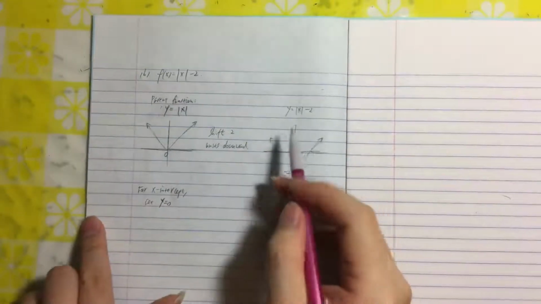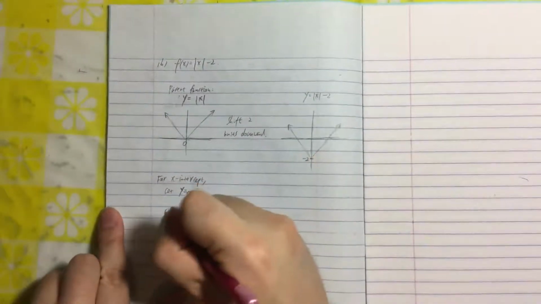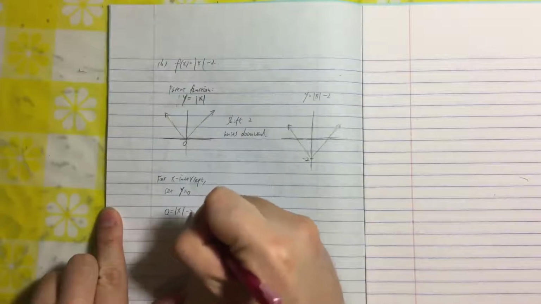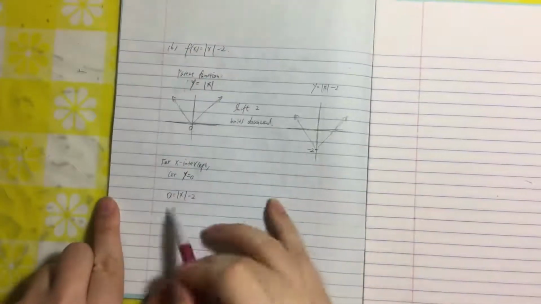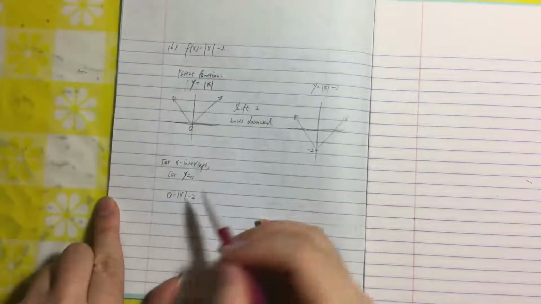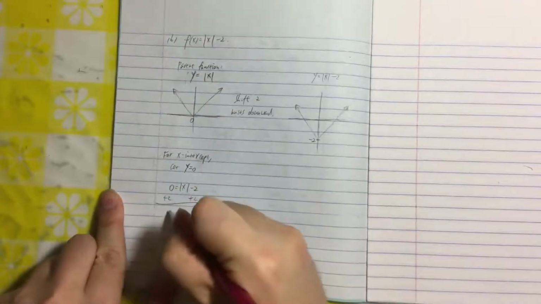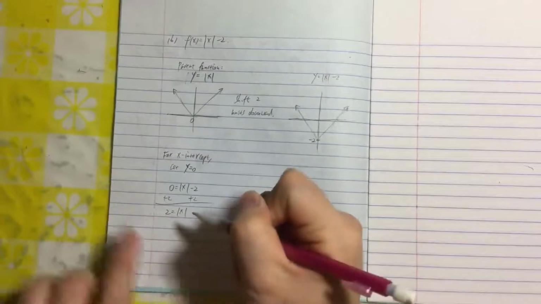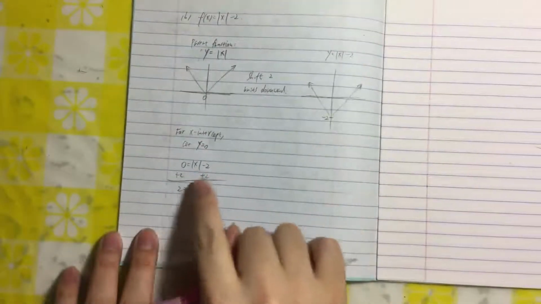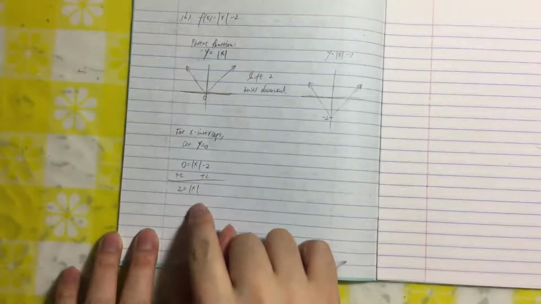If I set y equal to 0, I have 0 equal to absolute value of x minus 2. We try to get x by itself. Here I can add 2 to both sides. I get 2 equal to absolute value of x.